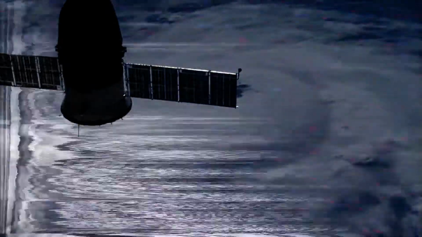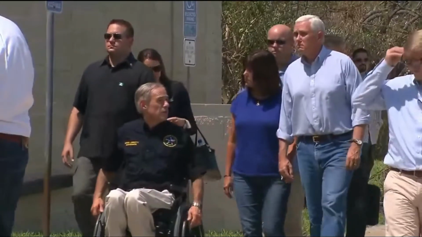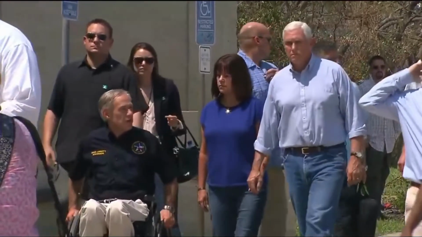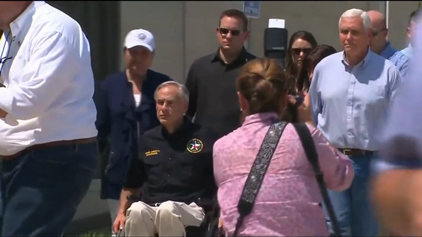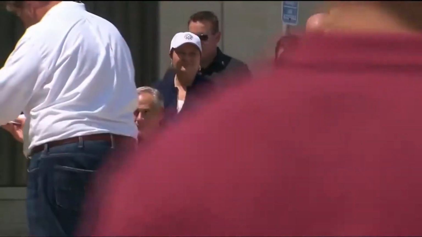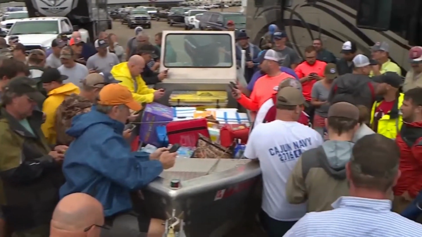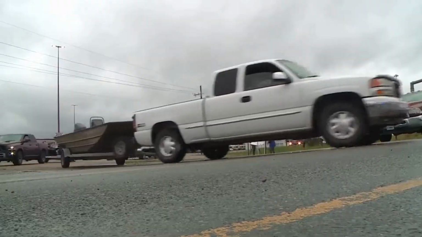After this, NHC ceases tracking Harvey's remnants. Governor Abbott increased National Guard deployment to 24,000. Also, both Governor Abbott and Vice President Mike Pence visit Rockport and Victoria in order to speak with residents and participate in recovery efforts. At this point, Hurricane Harvey is finally finished.